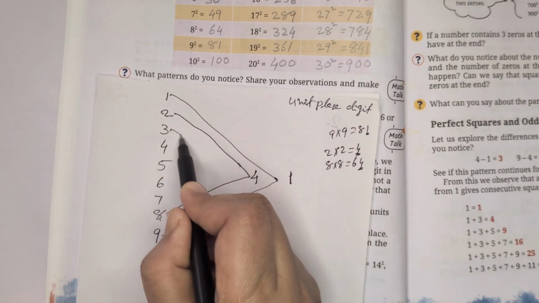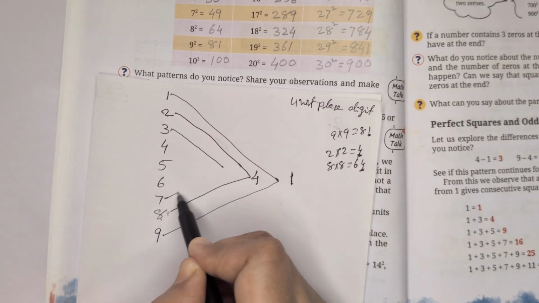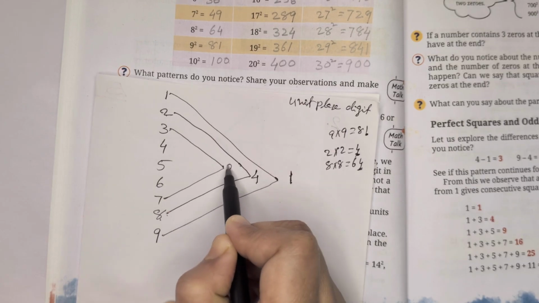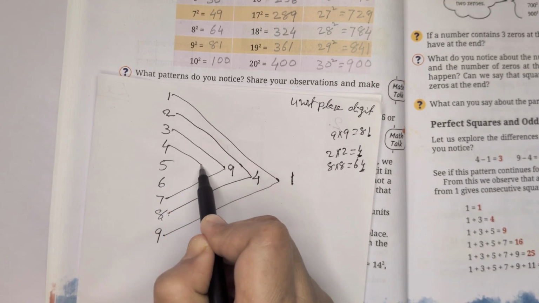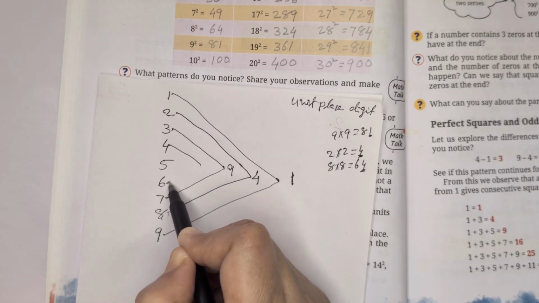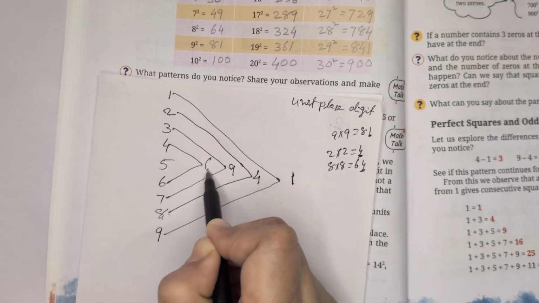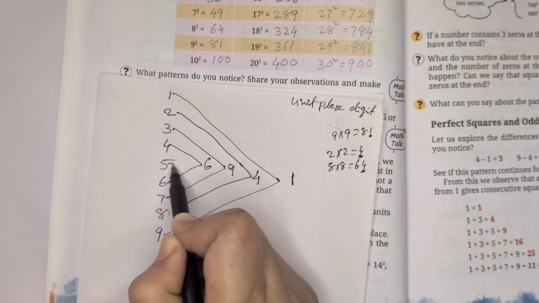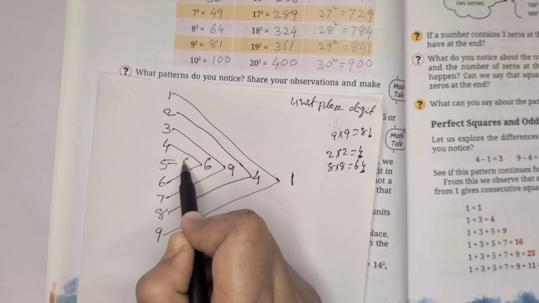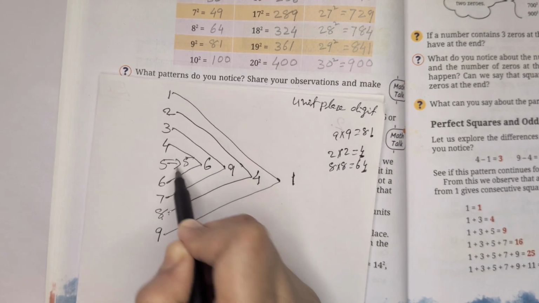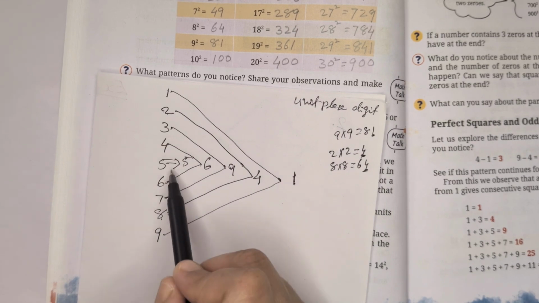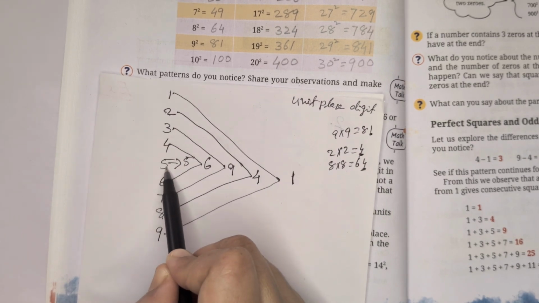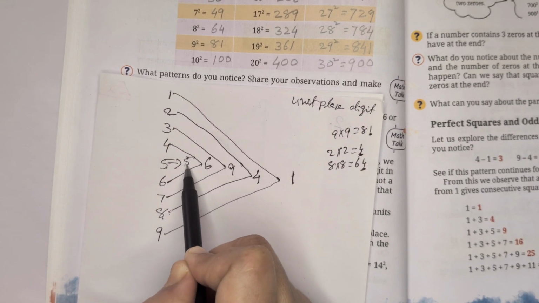Similarly 3. 3 into 3, 9. 7 into 7, 49, that also ends with 9. 4 into 4, 16. 6 into 6, 36. Both end with 6. And 5 square is 25, so that ends with 5. So we can remember this way: any number ending with 5, its square will also end with 5.